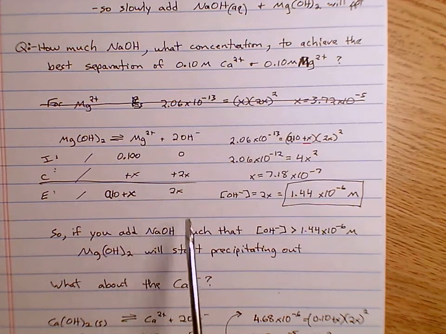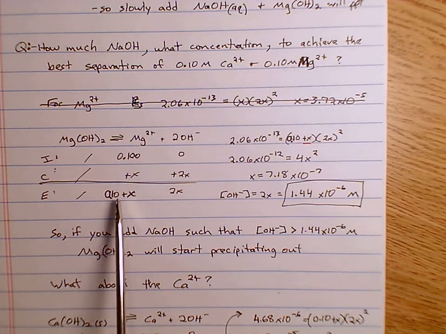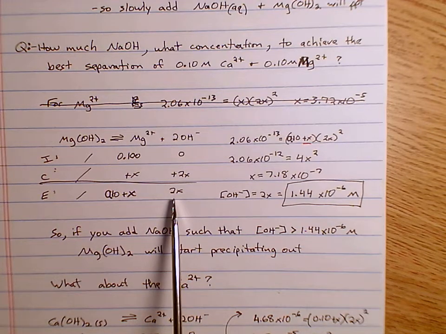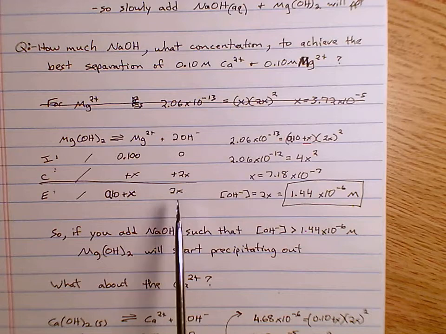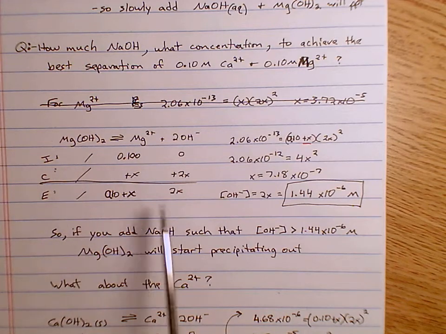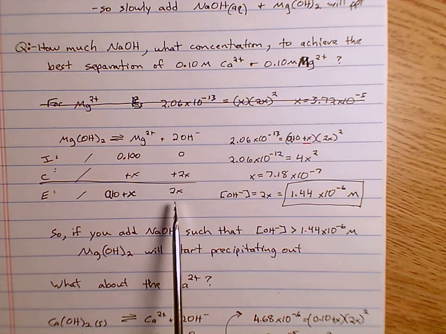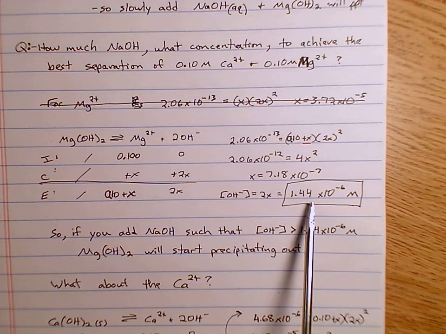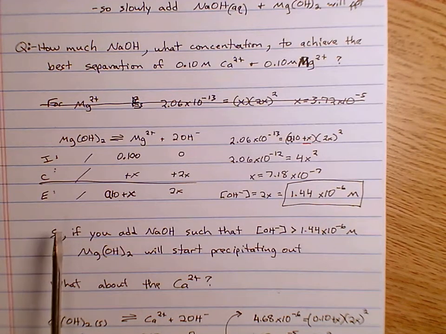What that means is, if the concentration of magnesium is 0.1 molar and the concentration of hydroxide is 1.44 times 10 to the minus 6 molar, we have a saturated solution and no magnesium hydroxide will precipitate. We'll just have a saturated solution. However, if we add just a little bit more hydroxide than this, magnesium hydroxide will start precipitating.